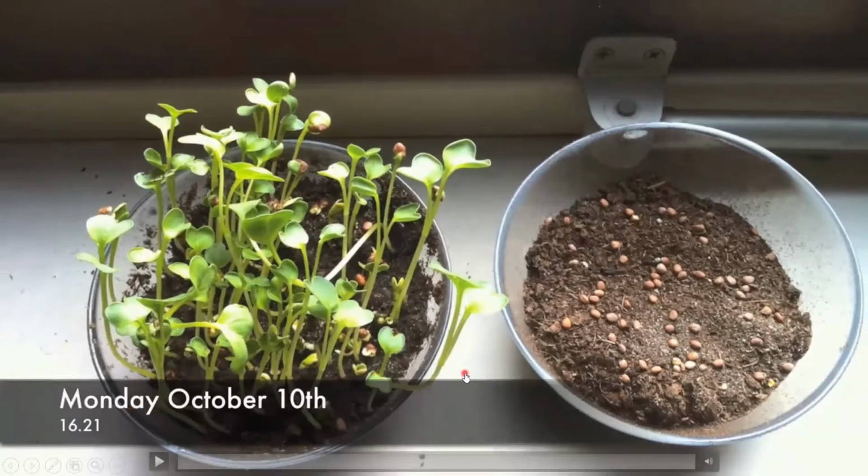Okay, now, after 7 days, from Tuesday until Monday, you can see that the seeds on the left cup, which got water, grew. While on the right side, it did not get any water, that's why it stayed the same. So you can see the difference. This got water and this cup here did not get water. So that is the effect of water to plants.